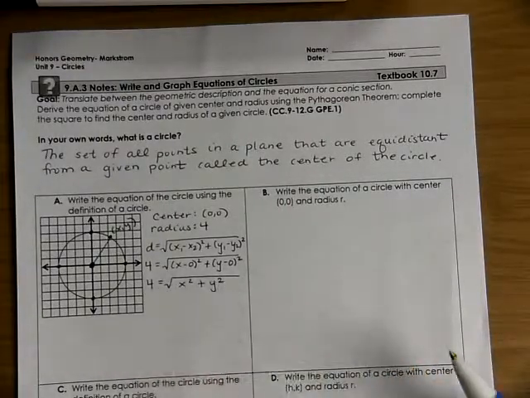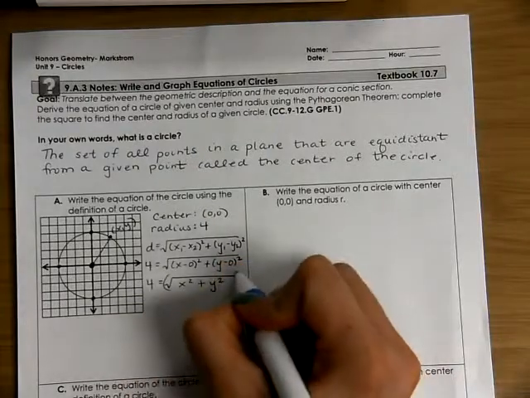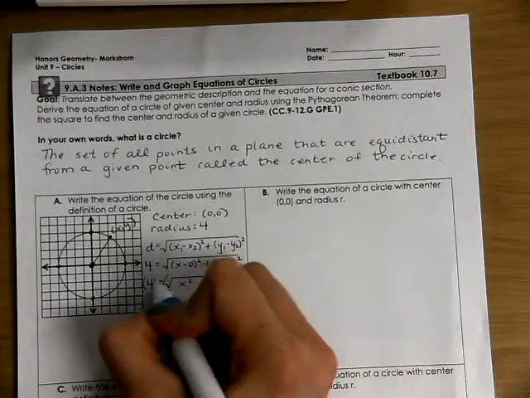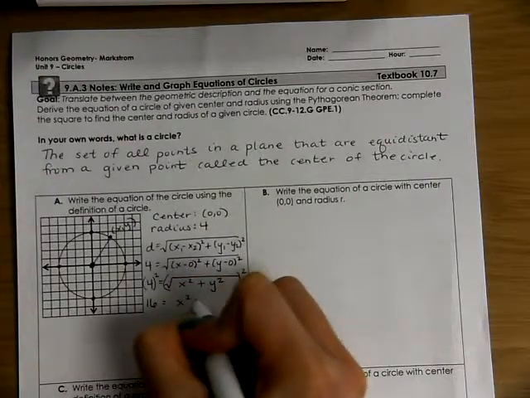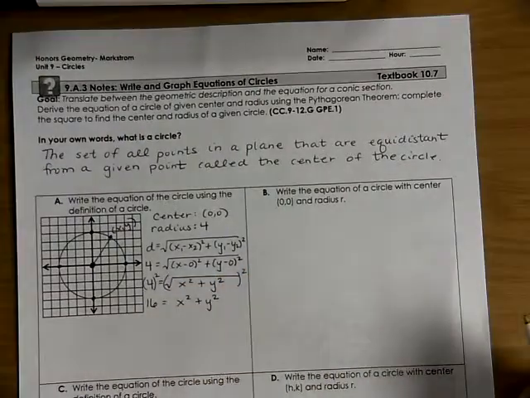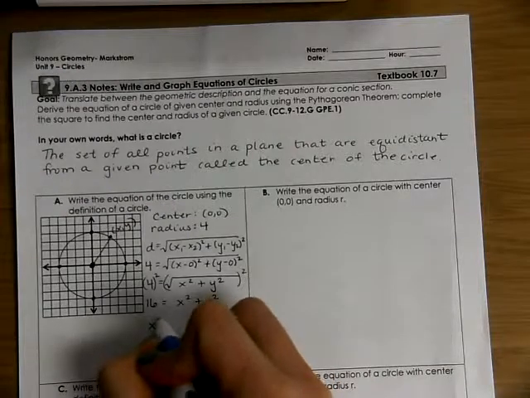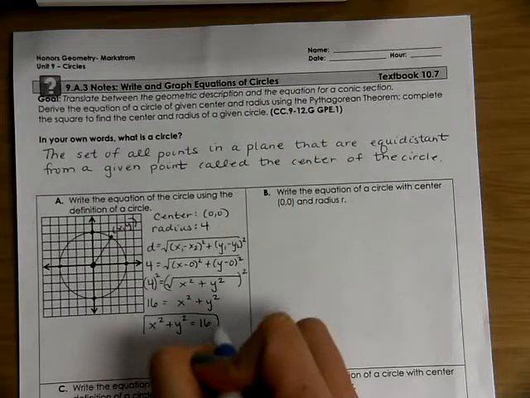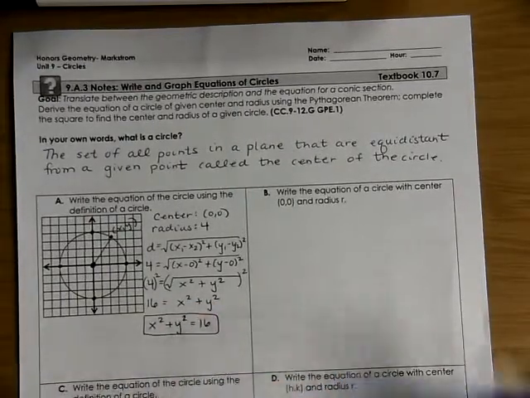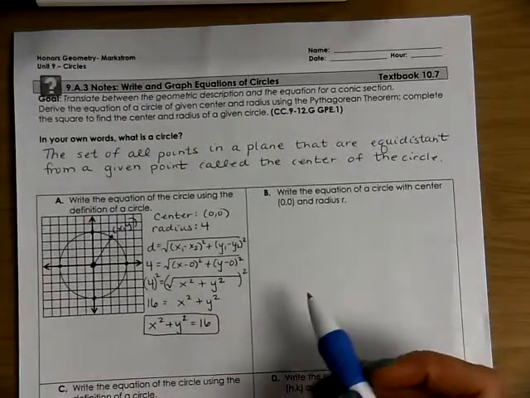So to get rid of this square root, I can square both sides. I get 16 is equal to x squared plus y squared. How you're going to typically see me write it is x squared plus y squared equals 16. We'll write our x's first, then our y's, and then our constant.